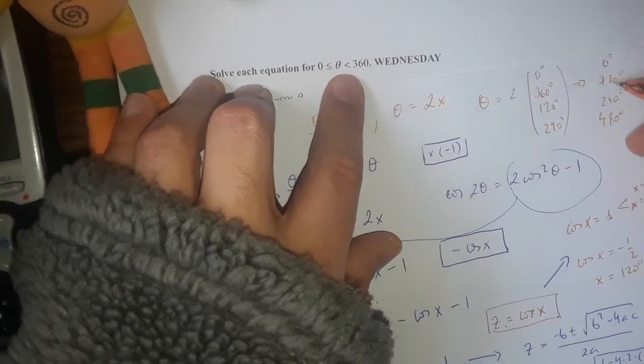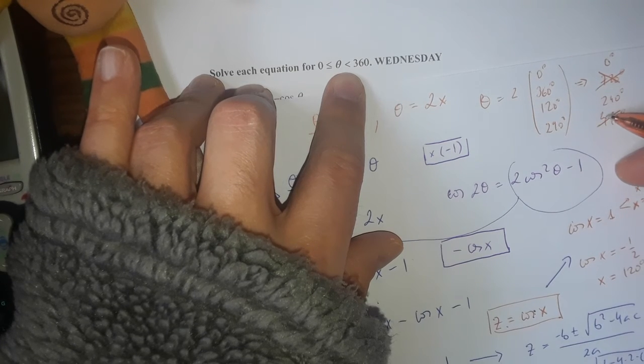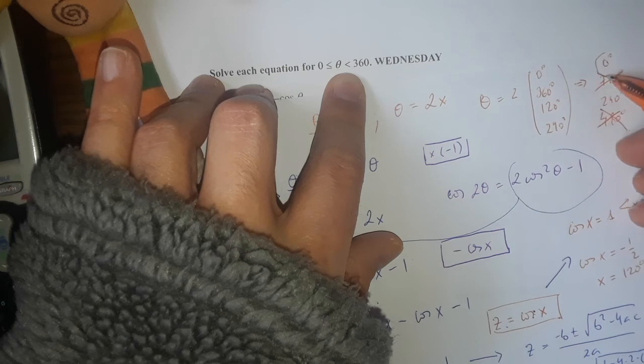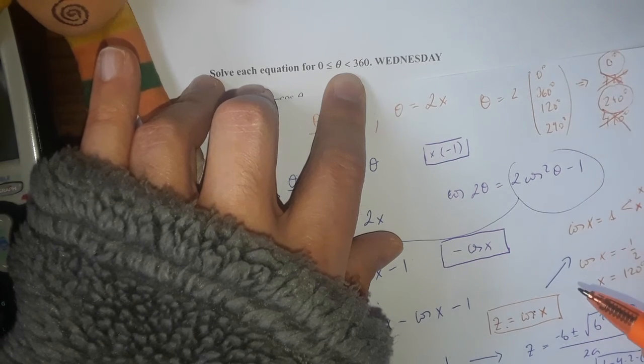Now, the problem says that they want all the solutions between 0 and 360, 360 not included. So that means that this solution and this solution are not going to be there. So the only solutions that remain are 0 and 240.